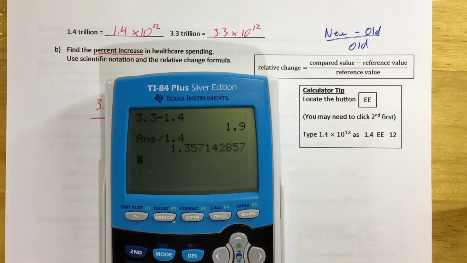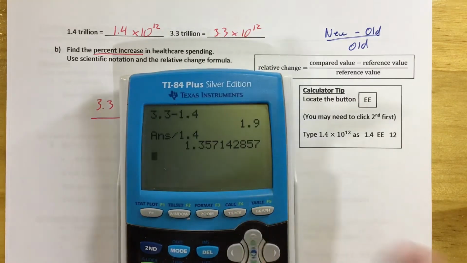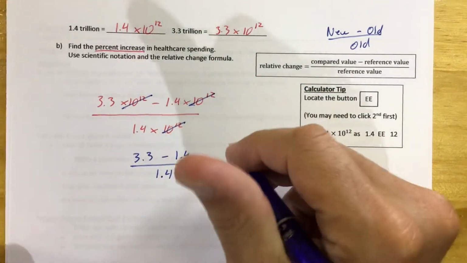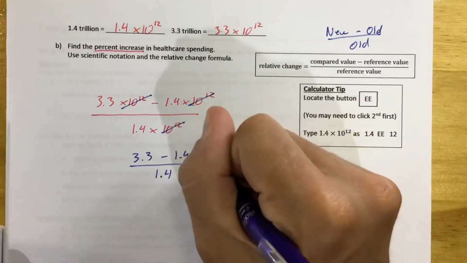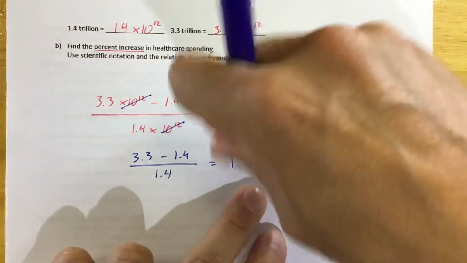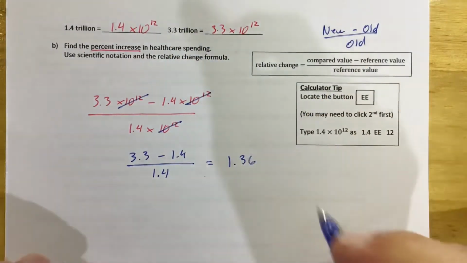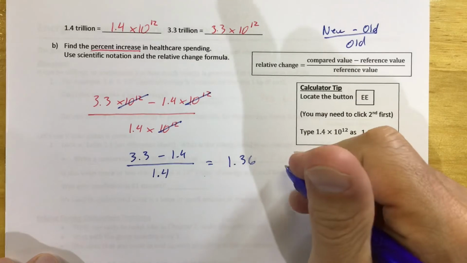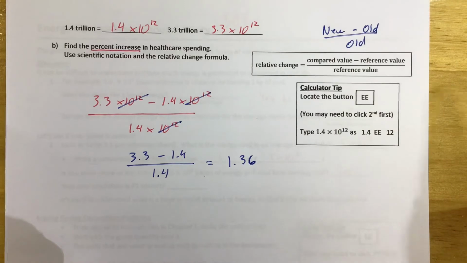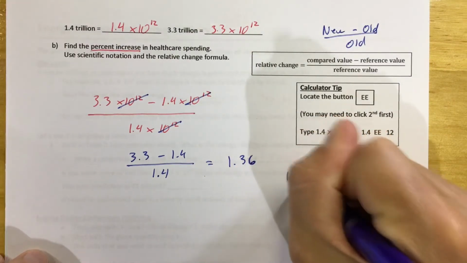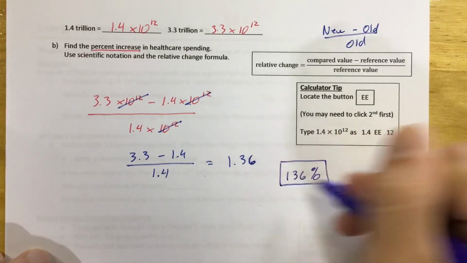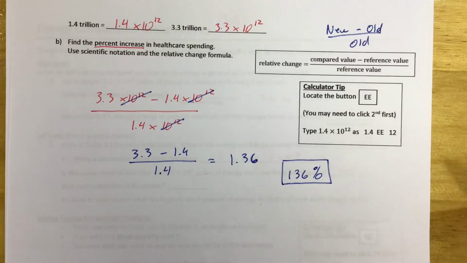Divide that by 1.4, you get 1.357, which I'll go ahead and keep 2 decimal places here. So that ends up being 1.36, which is the same thing as, if you want to change it into a percentage, 136%. So that was actually a really good idea. I kept 2 decimals. Kind of thought that far ahead of it, but it played out pretty good.